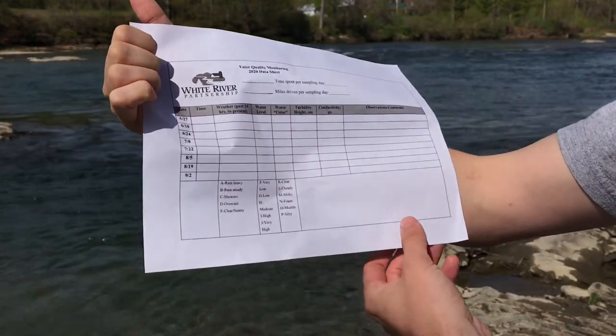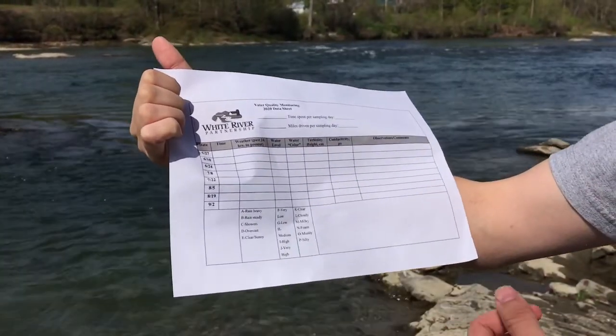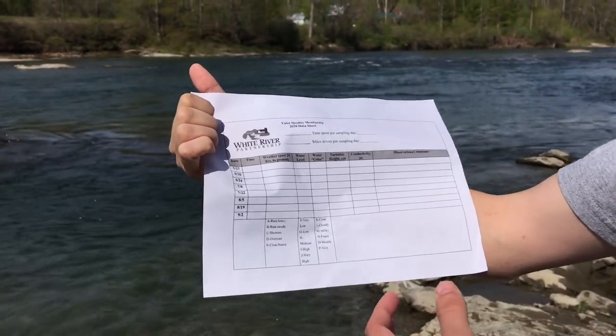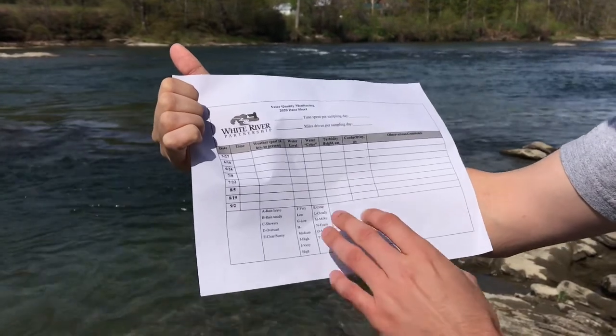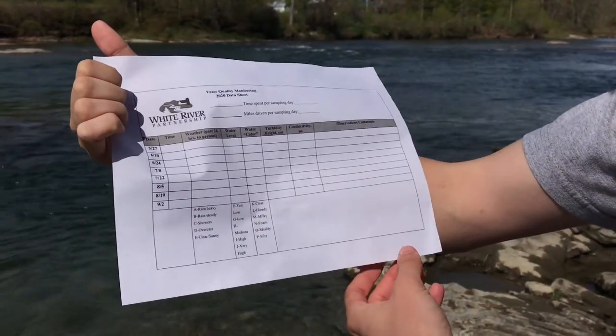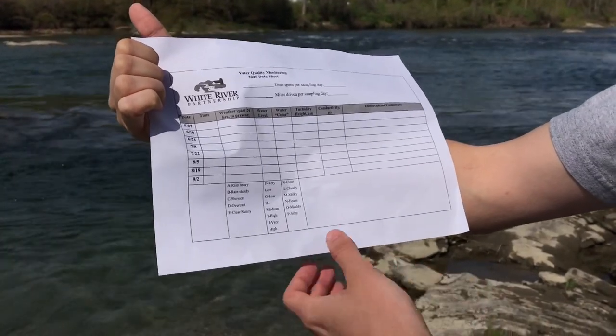We want you to enter in the water level, which is something that you can kind of eyeball based on how much rain you have. If it's been drought conditions, you can kind of gauge how high or low the river's been. We ask you to identify the water color, which can be clear, cloudy, milky, foamy, muddy, or silty.